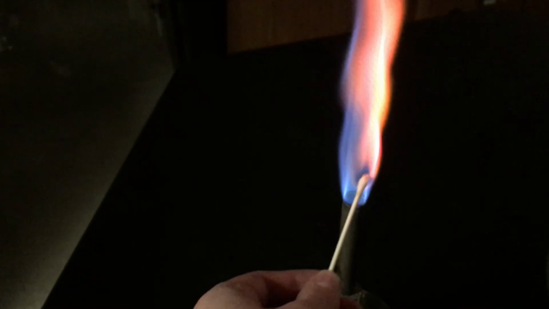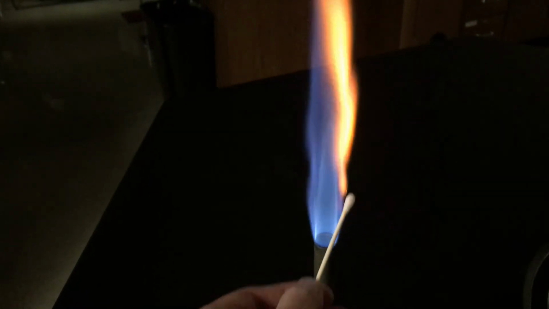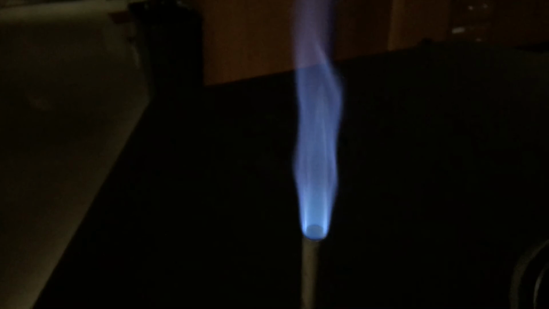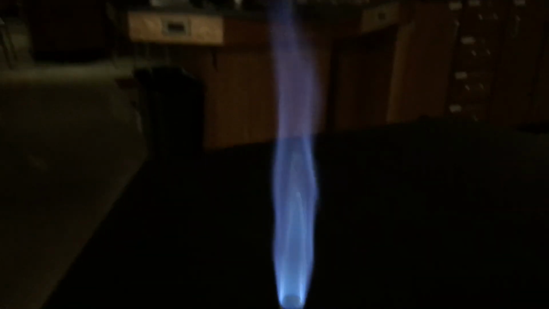So we got a pretty strong red color there. And you might go back through the video and try to compare it to some of the others, see what matches best. I'm starting to burn the Q-tip, so get a little bit more on here.